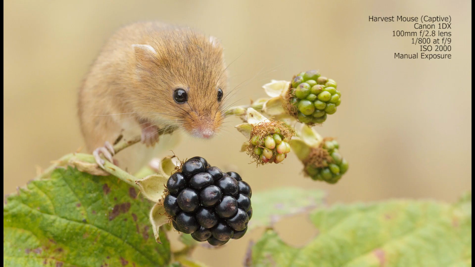So with manual exposure, we are going to take control of all the settings on the camera. We're not going to leave anything up to the camera. We're going to do it ourselves. So by doing that, we can have complete control over how the picture looks. So we can change the aperture, the shutter speed and the ISO to give the effects that we want to the image, and to some extent we can control the noise levels as well.